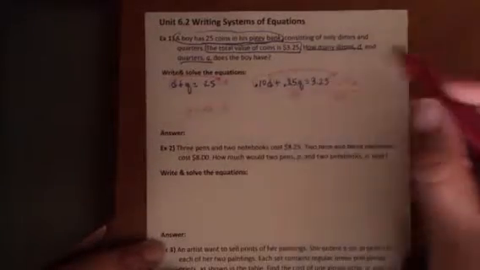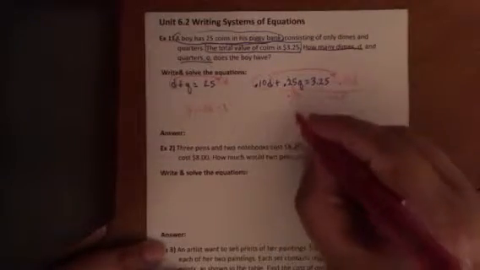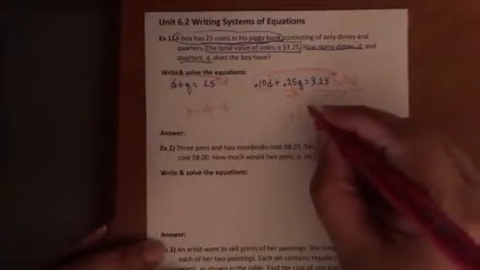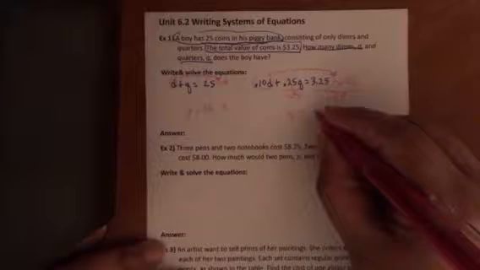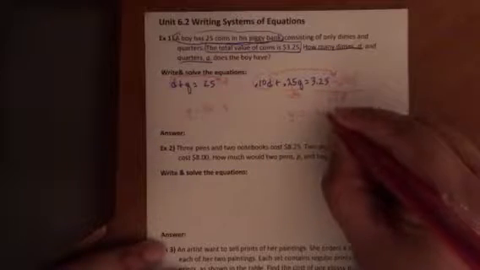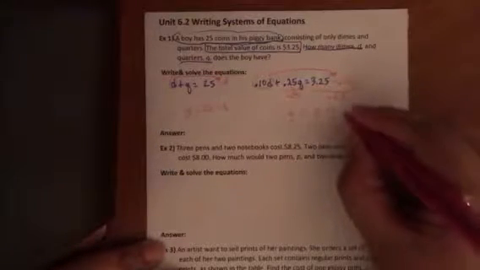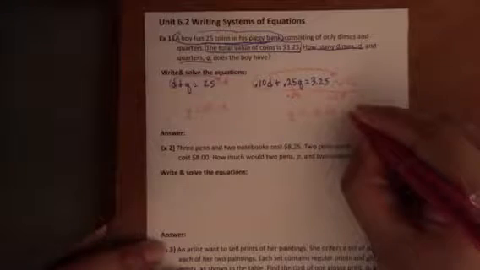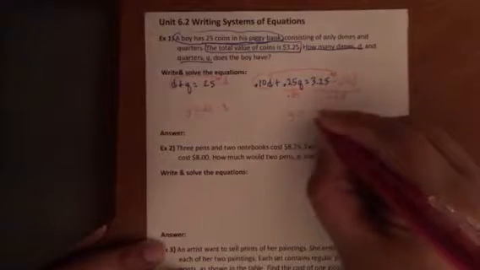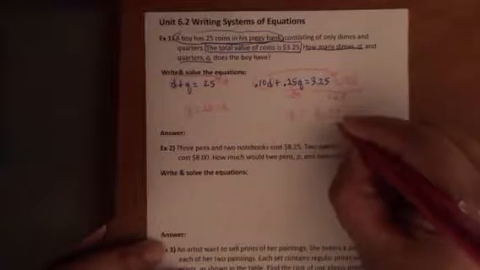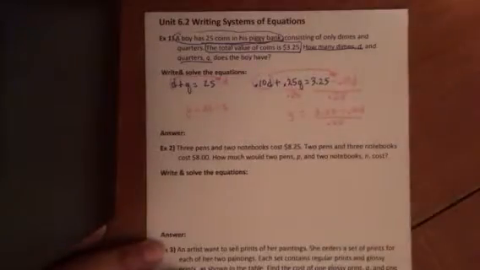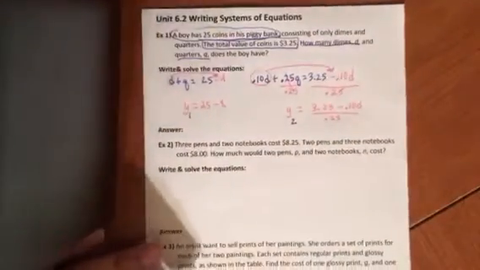So this goes to 1, which is what we want. In the calculator, we're going to use Y equals 3.25 minus 0.10 D divided by 0.25. I'm going to put this into Y1 and this into Y2. So let's go ahead and do that.